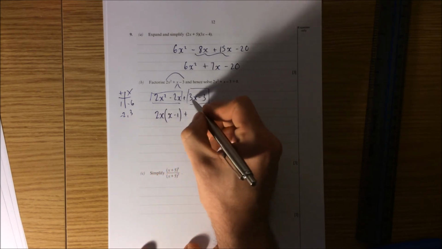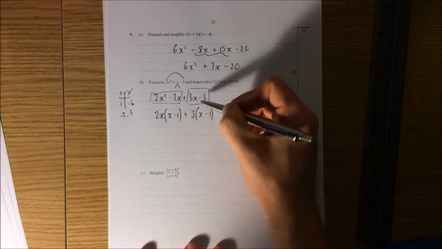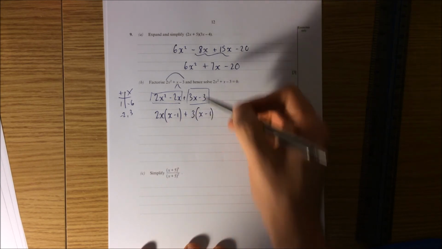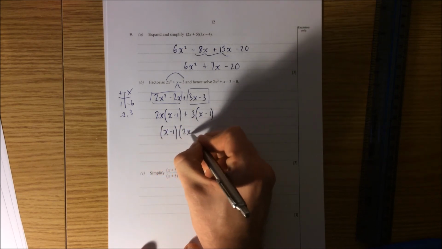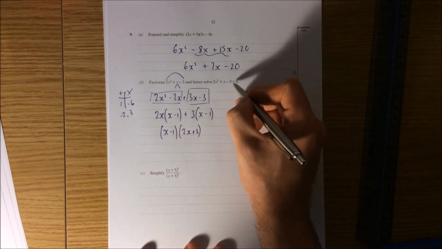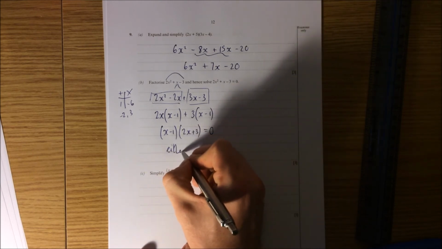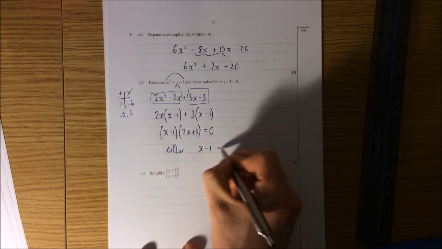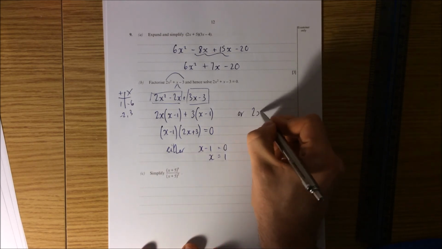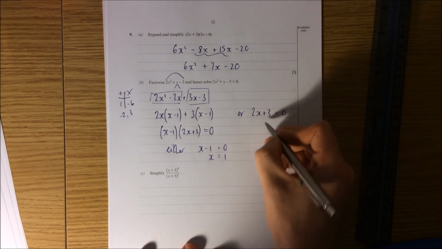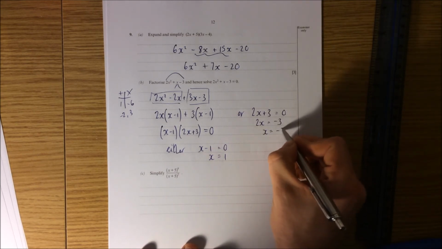The plus sign stays where it is. Common in here we have a 3, and we will have an x minus 1 there, because the plus 3 times the minus will make the minus there. So our two brackets are the x minus 1 we've got, and everything that's left over, 2x plus 3. Solve it when it's equal to 0, so we say either x minus 1 equals 0 and therefore x equals 1, or we say that 2x plus 3 equals 0, which leaves us with 2x equal to minus 3 and x equal to minus 3 over 2.